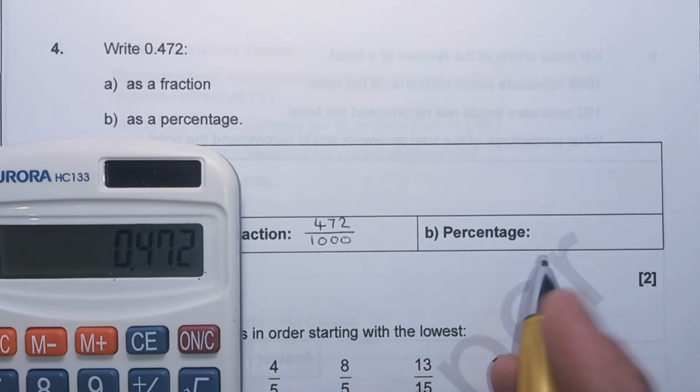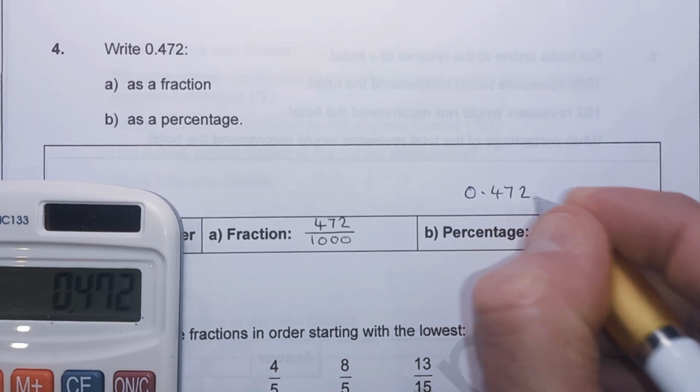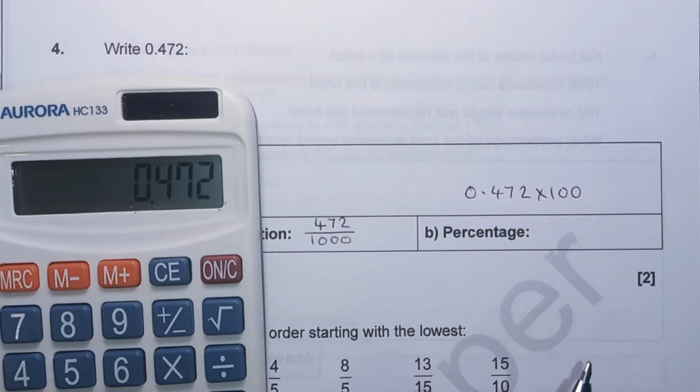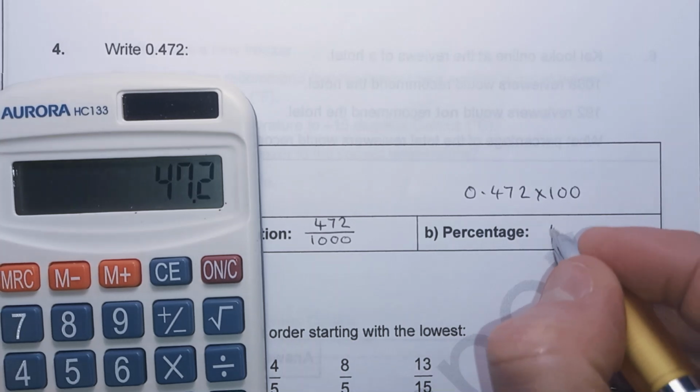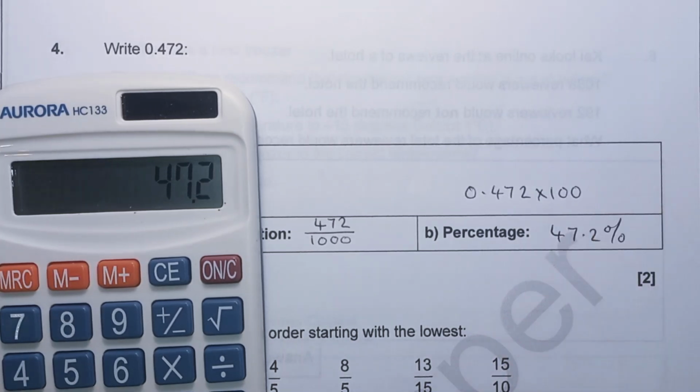Now, if we want it as a percentage, all we need to do is multiply the decimal by 100, which gives us 47.2%.